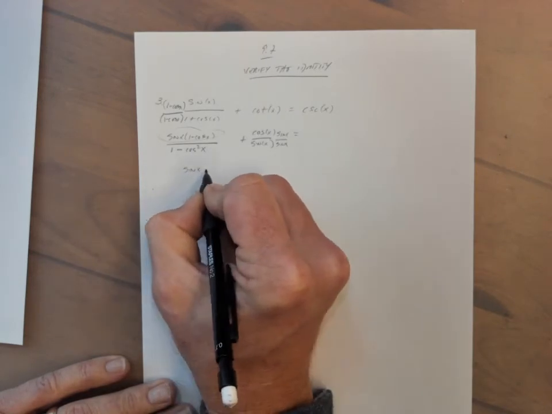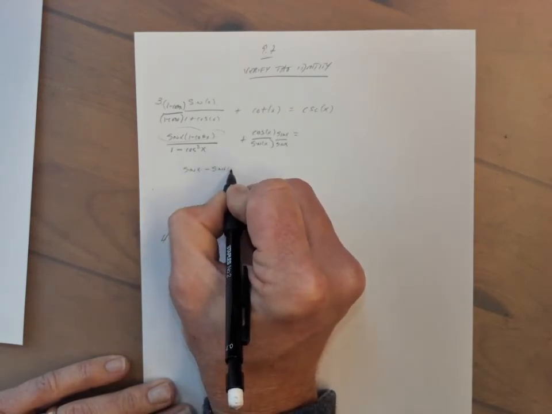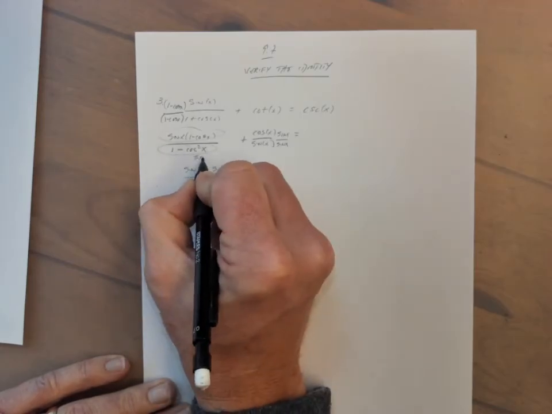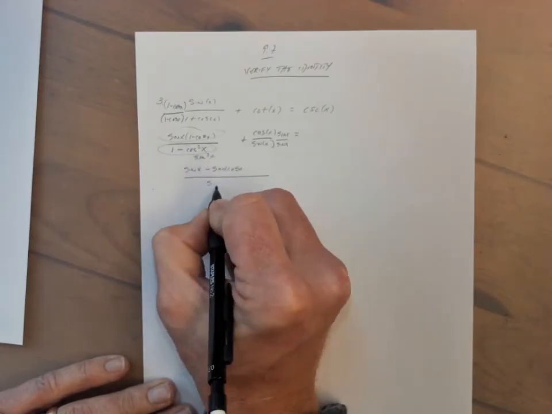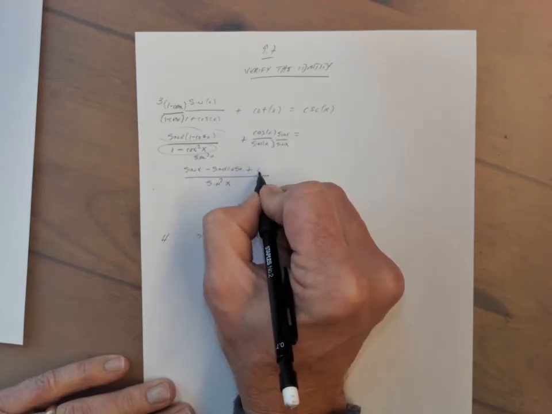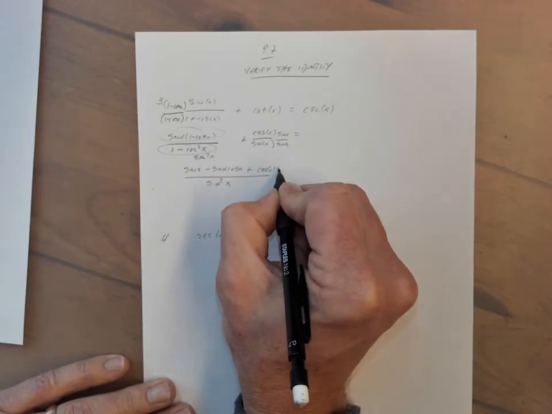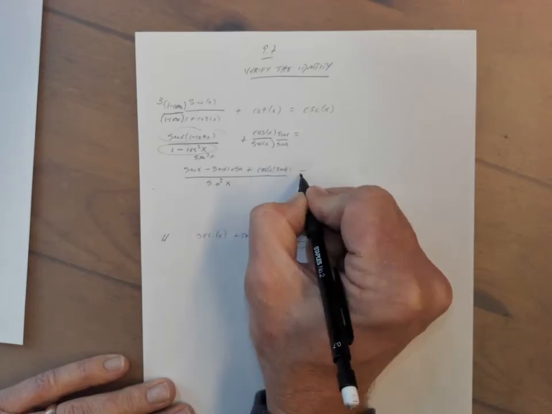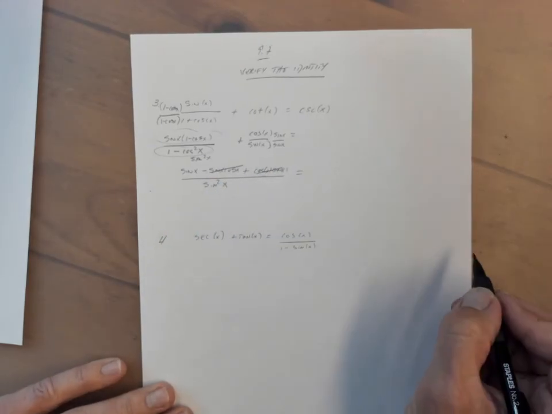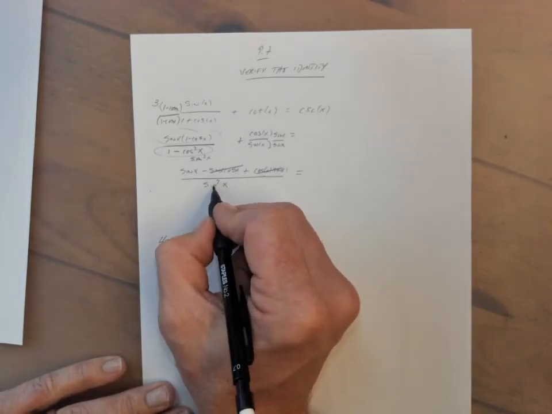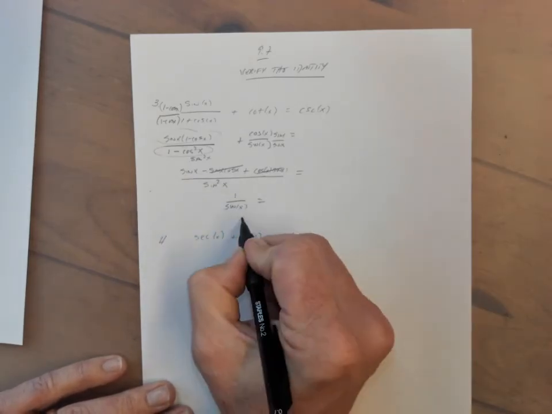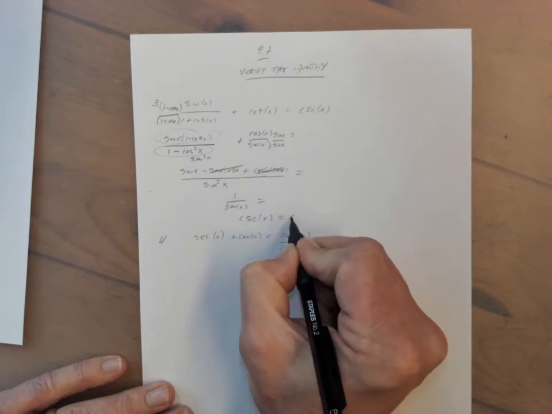So I have sine x minus sine x cosine x, right? And then here I have plus cosine x sine x. Well, we have a negative and a positive. That adds up to 0. Now I have sine x over sine squared x, which is the same as 1 over sine x, which equals cosecant x.